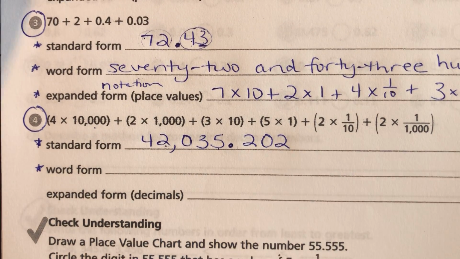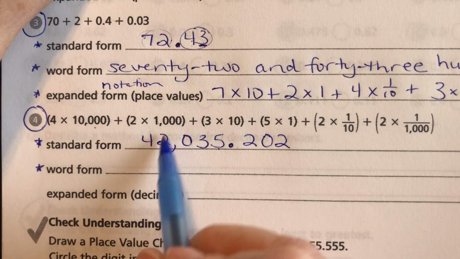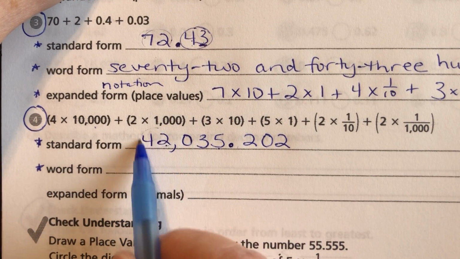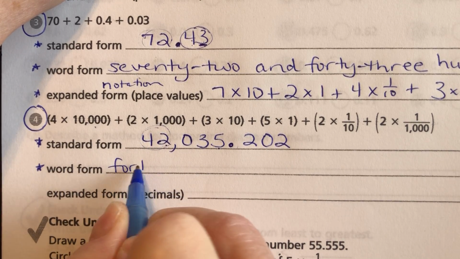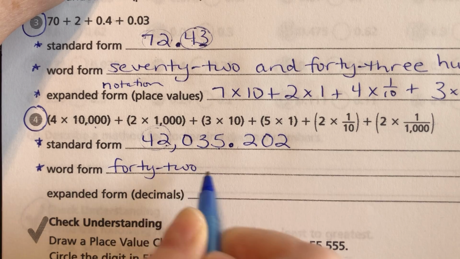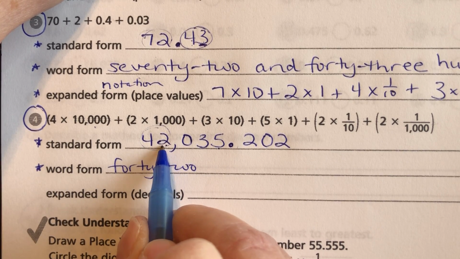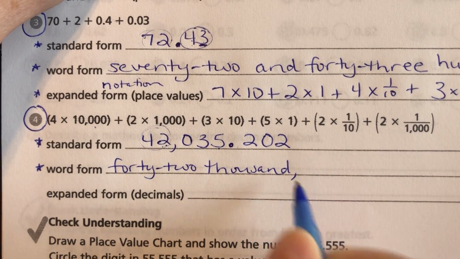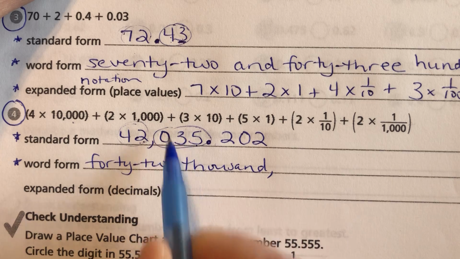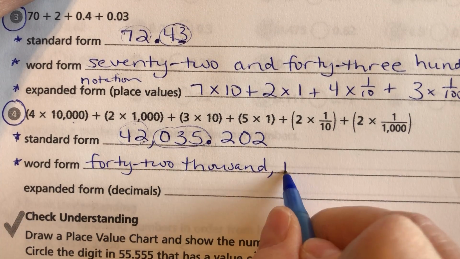So that means my 2 would go in the thousandths place. Okay, word form. All right, remember, take it by chunks. So I see this first little chunk before the comma, that's the number 42. So I'm gonna write 42, and then what place is that 2 in? That's in the thousands place, right? So 42,000, comma. Now look at our next chunk, 35, and that 5's in the ones place, so we just get to say 35.